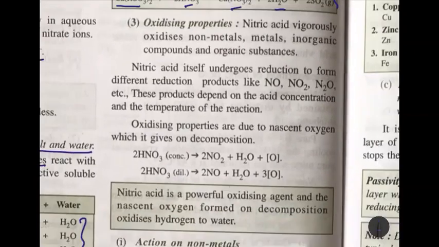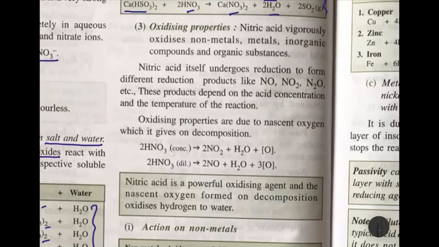Now next, coming to the oxidizing properties. Nitric acid vigorously oxidizes non-metals, metals, inorganic compounds and organic substances, that is addition of oxygen. Now nitric acid itself undergoes reduction. Since it oxidizes other compounds, it will become reduced to form different reduction products like nitric oxide, nitrogen dioxide, nitrous oxide. So what is produced depends on the concentration of the acid and the temperature of the reaction.